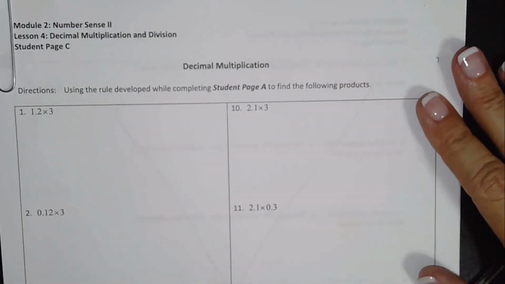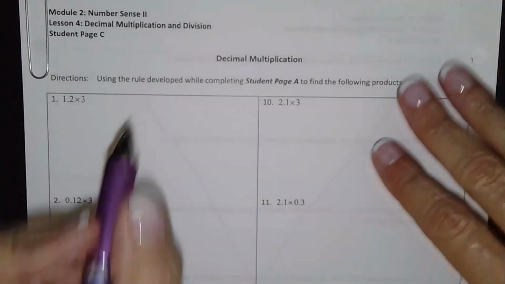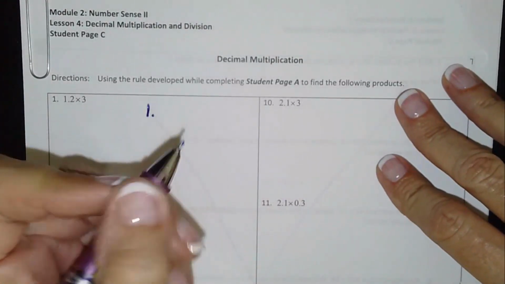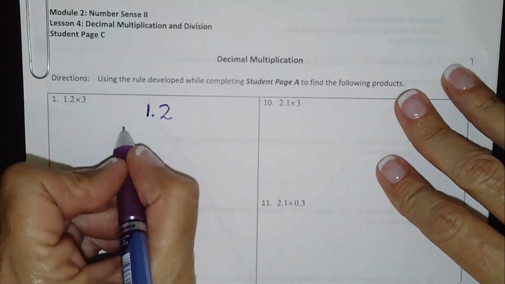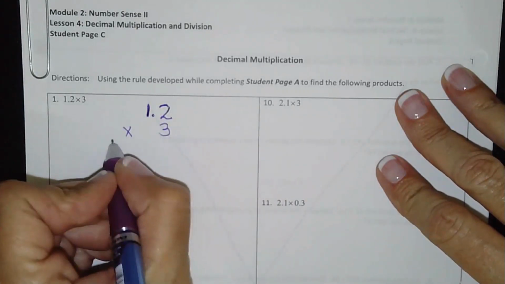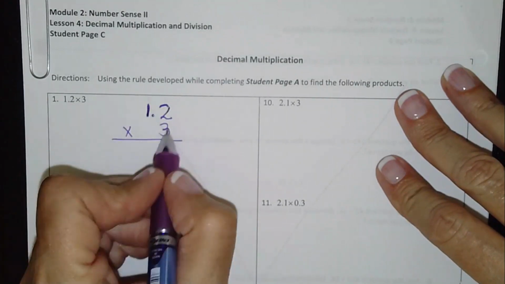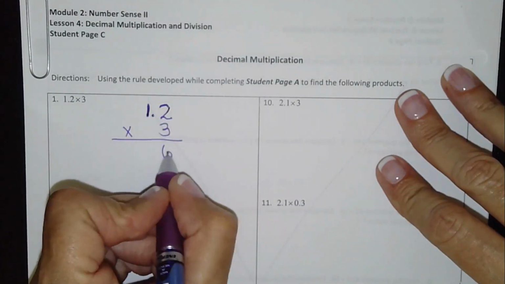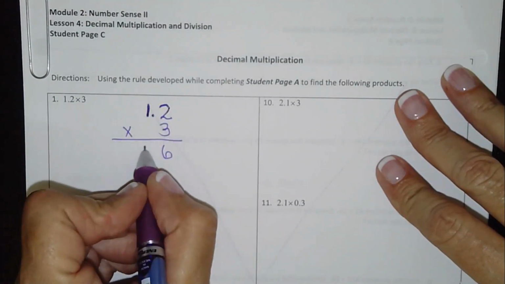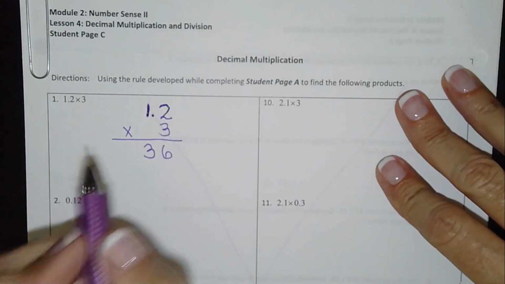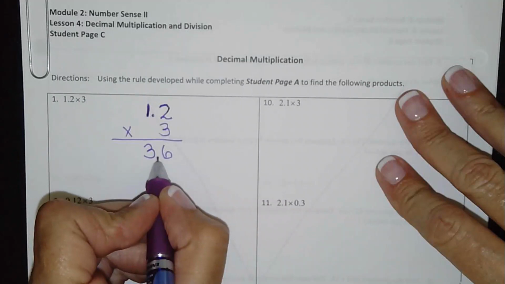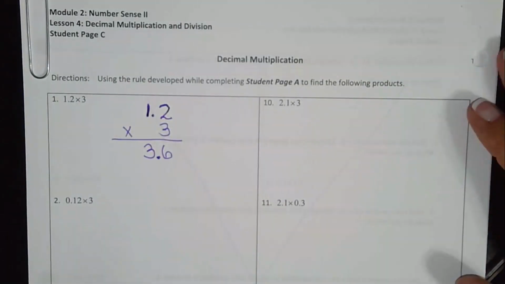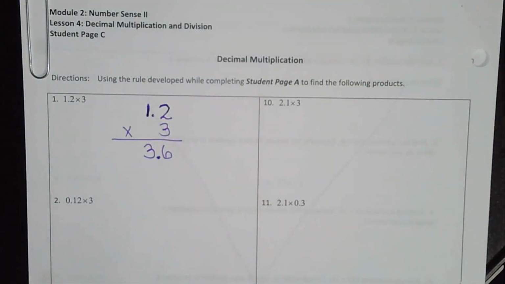Get some practice in. So 1.2 times 3. So 3 times 2 is 6. 1 times 3 is 3. And the rule for multiplication is count the decimal places. I only have 1, so I count 1 from the back. So my answer will be 3.6.